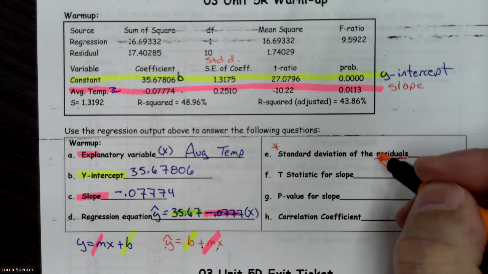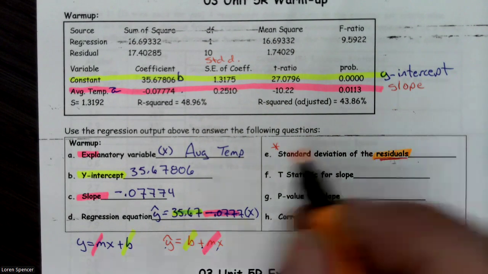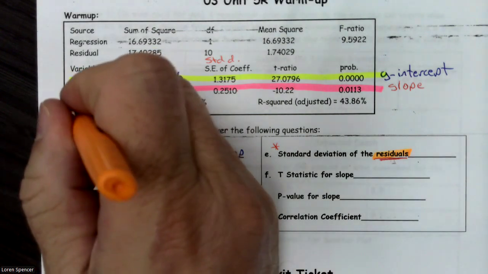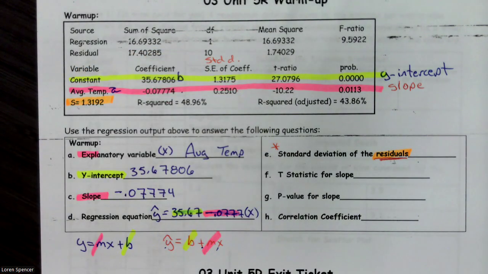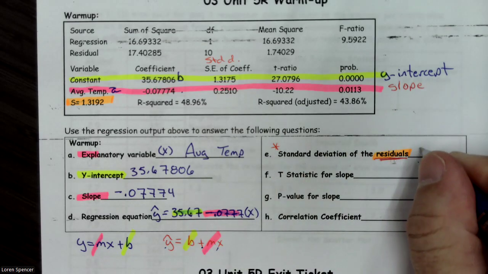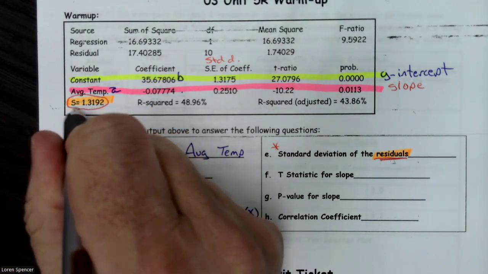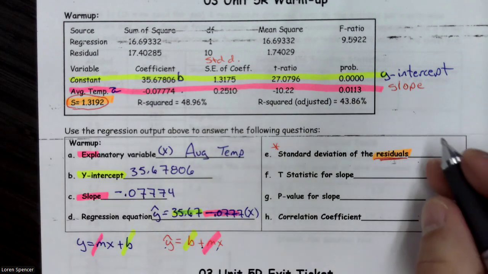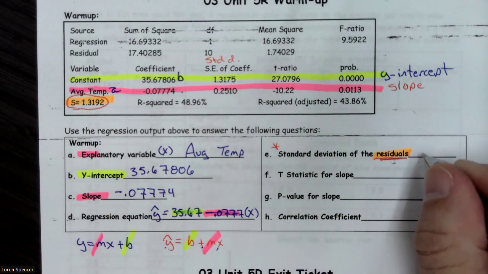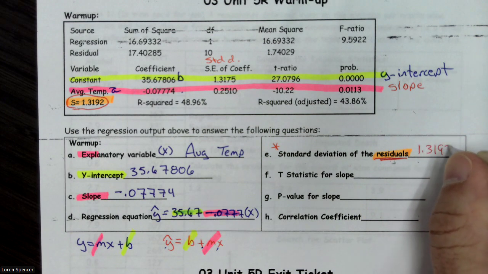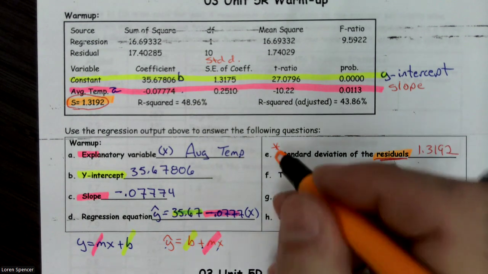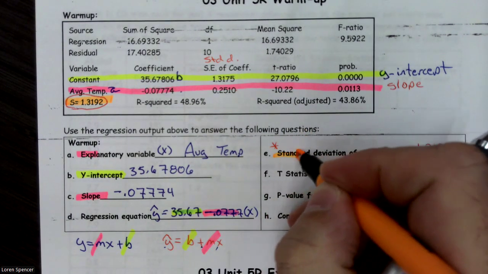So our standard deviation of the residuals is in a different location, and it's just labeled with a big old S. So our standard deviation of our residuals in this case is 1.3192, and it's right over here, and you just have to hunt around for the big S. The big S floats around, but anytime you see the big S, it's standard deviation of the residuals, which is 1.3192. And I'm going to go ahead and highlight that whole thing in orange.